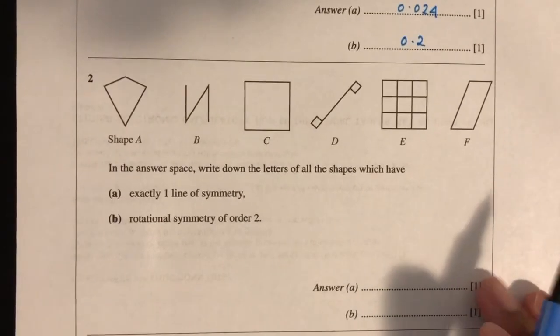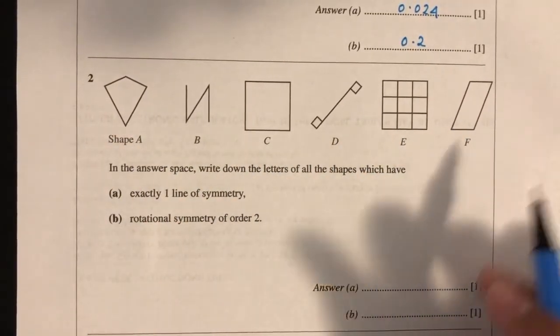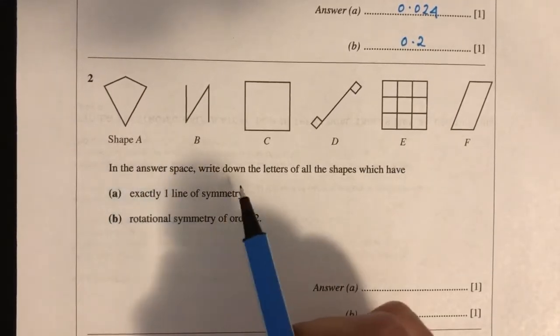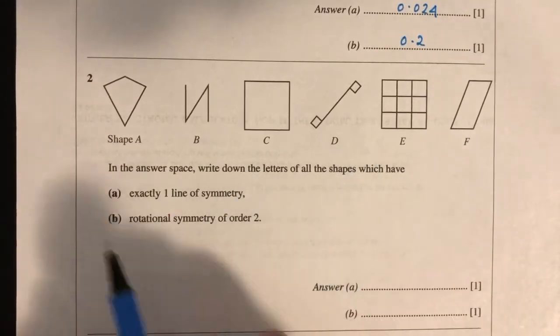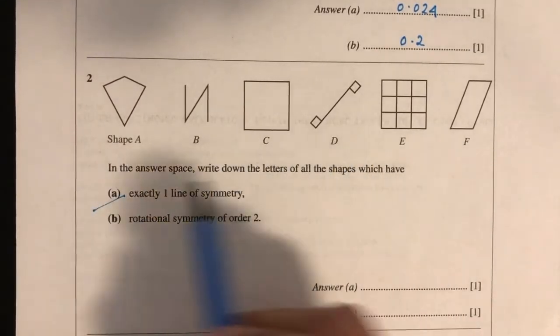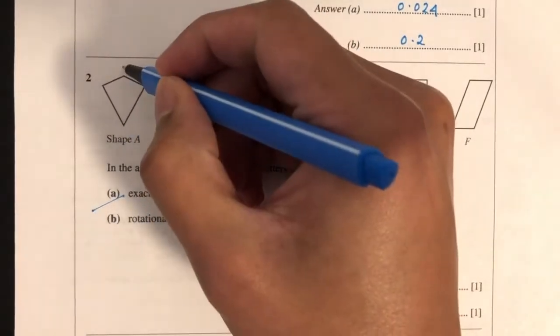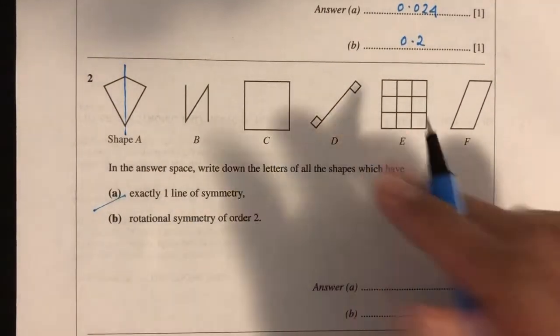Now for part 2, we have a few shapes here, A, B, C, D, E, and F. Part 1, in the answer space below, write down the letters of all the shapes which have exactly one line of symmetry. So one line, I can see this one, and then I see this one.